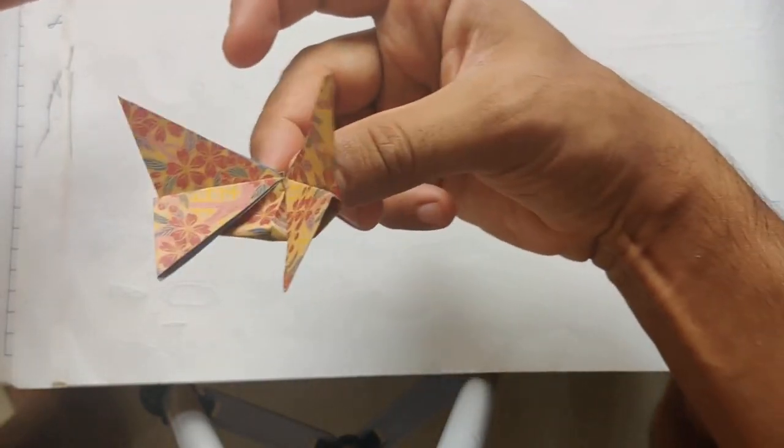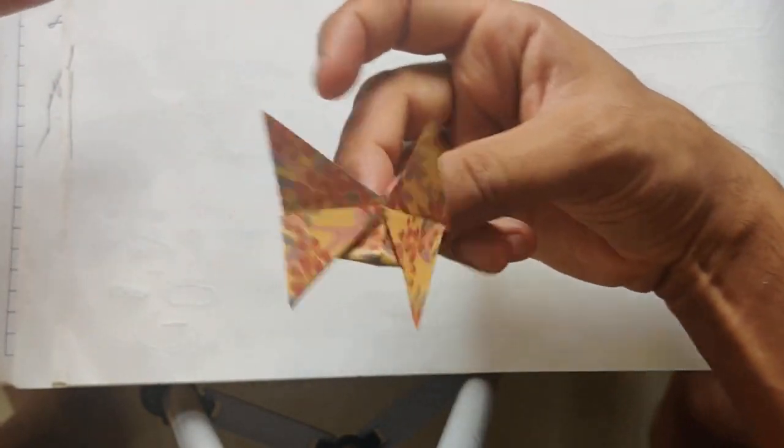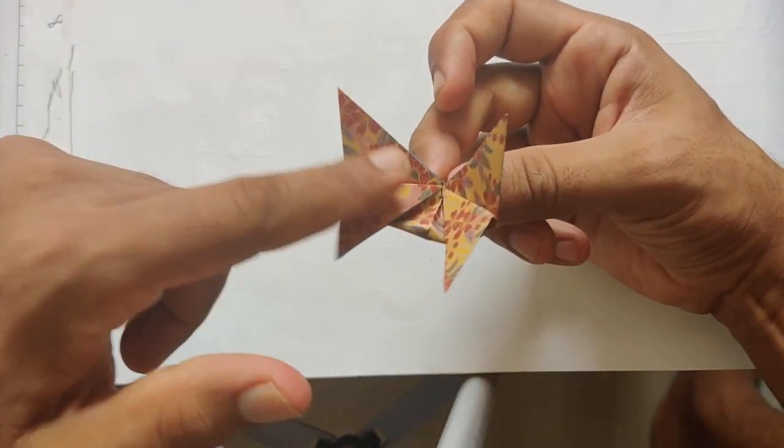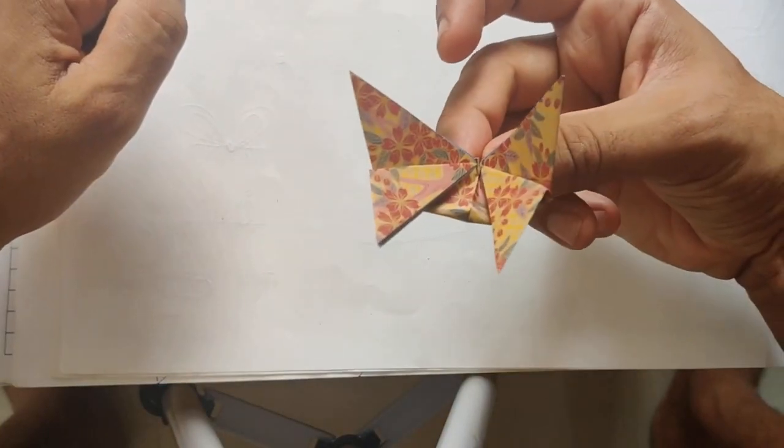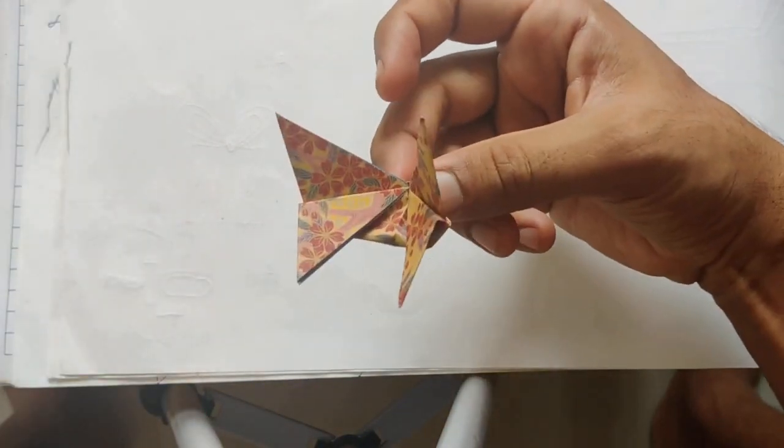Can you make yours and take a picture of it and send it to us? We're really excited to see. You can make it out of a color paper like this or just a white paper like this and color it. Isn't that even more exciting? We are all waiting to see your butterfly.